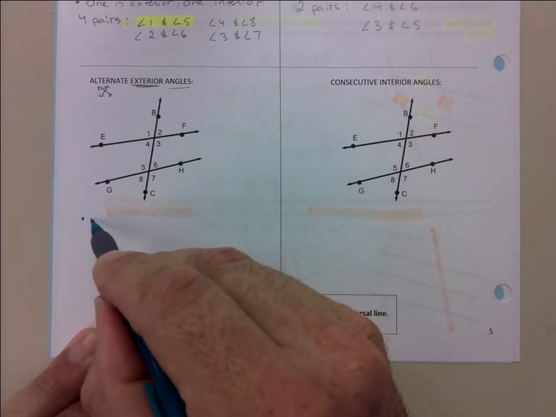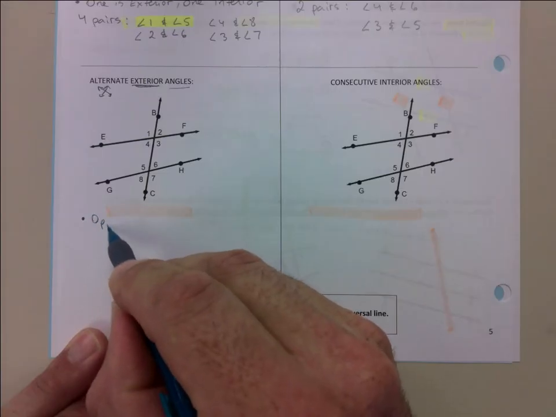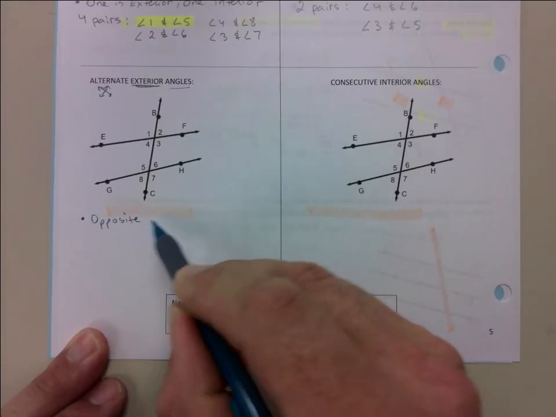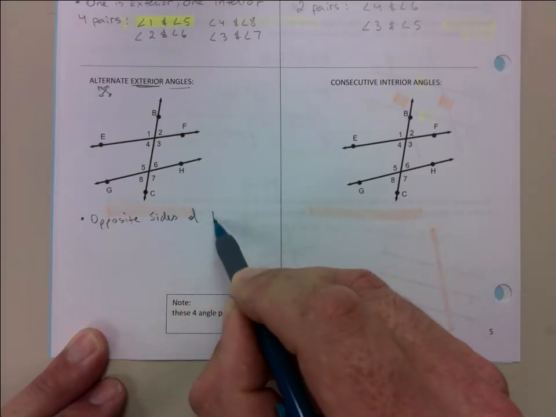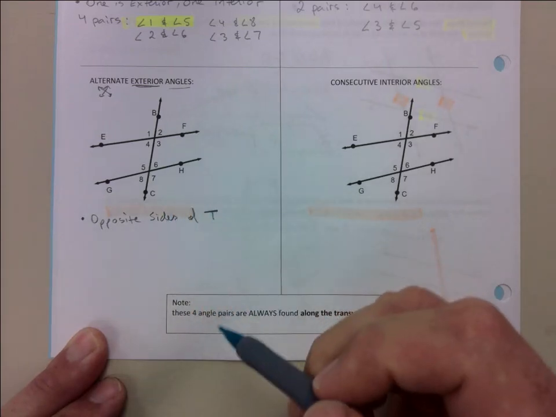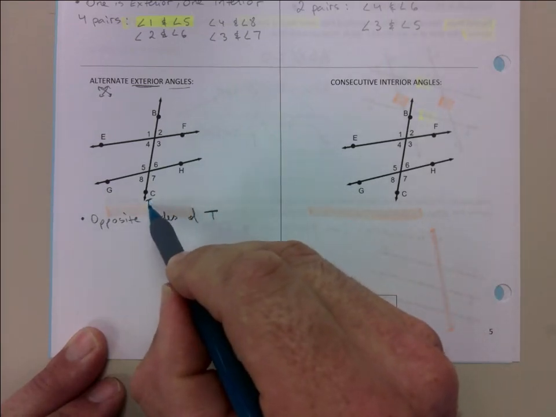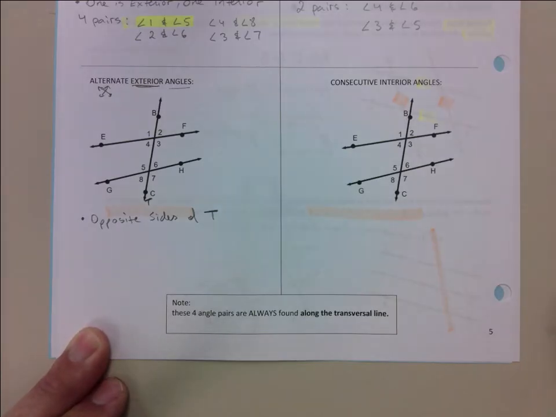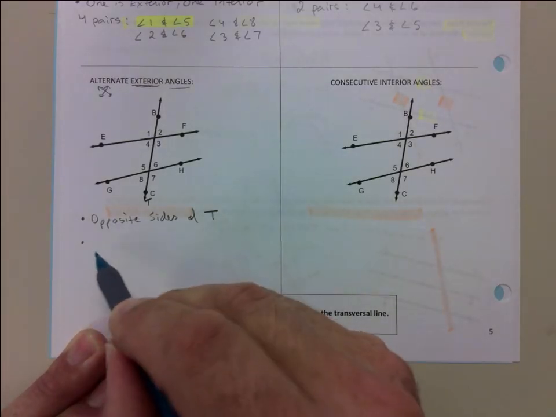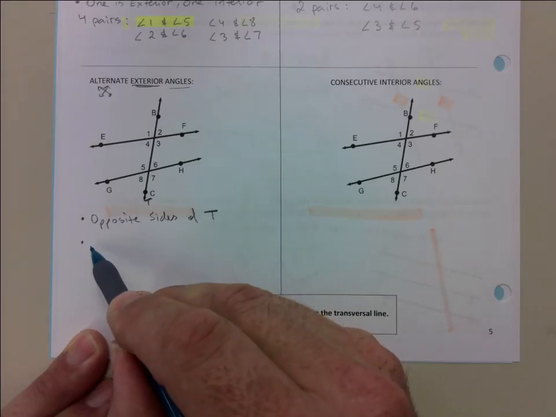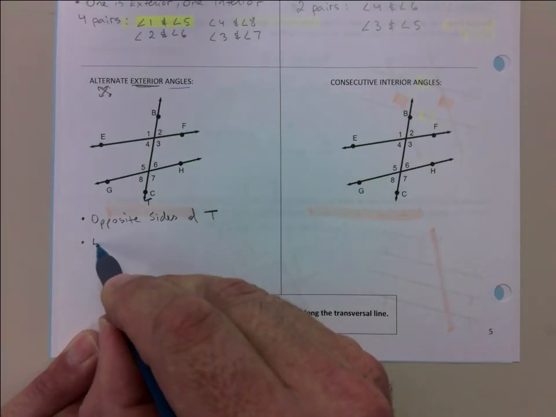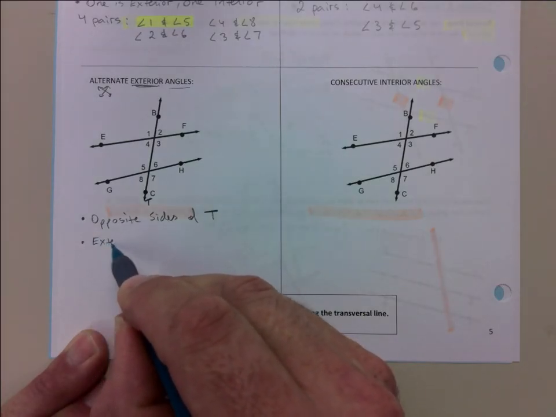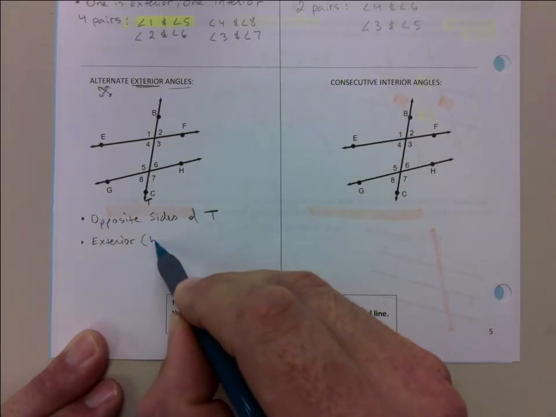They are on the opposite sides of transversal. I'm just going to use T. This is my T right now. And they are exterior. Both of them.